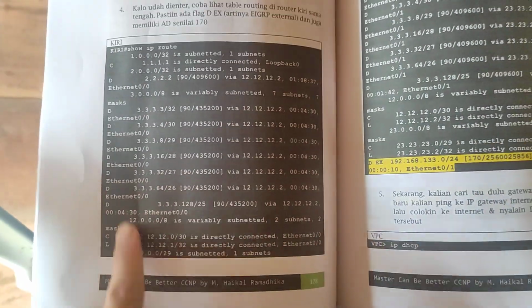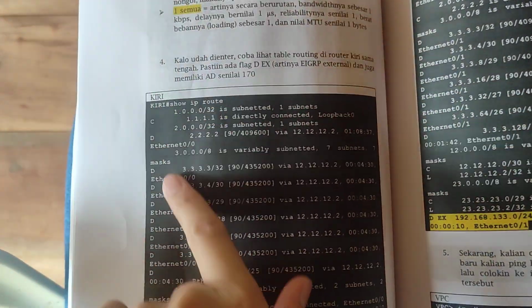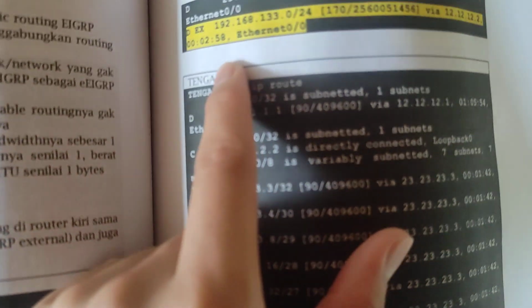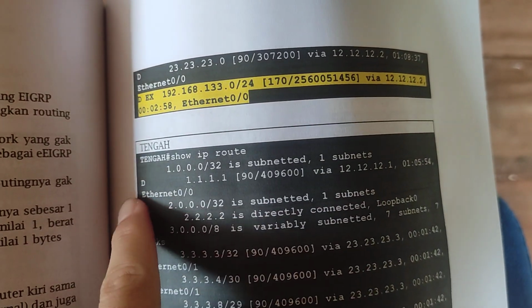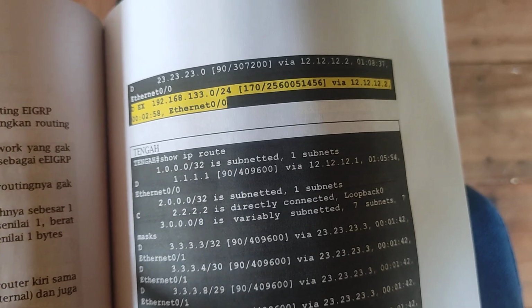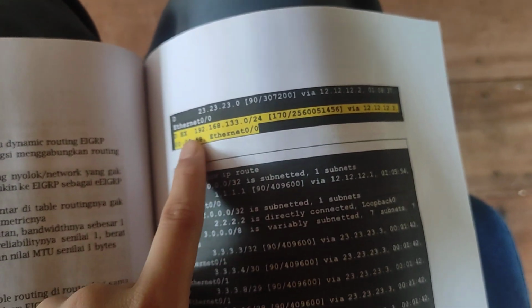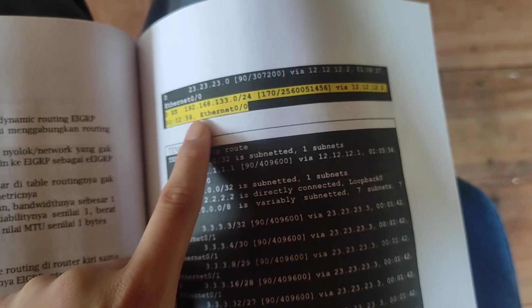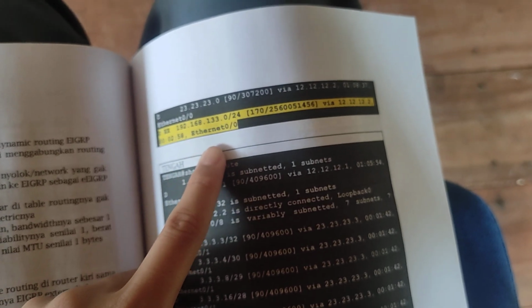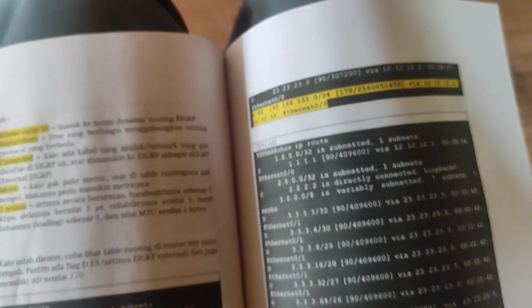There is the D EX route, D EX from Azure external. That is the IP address 192.168.133.0.